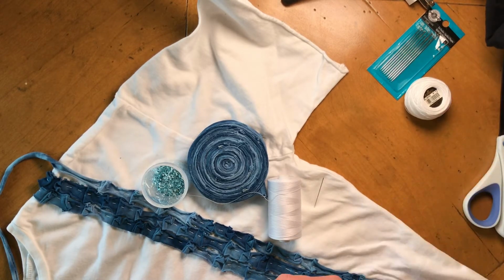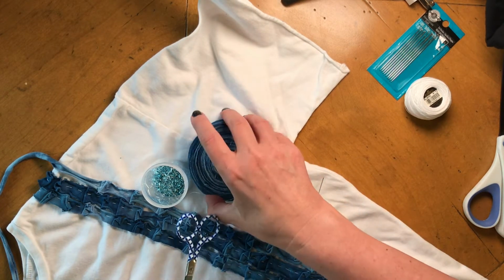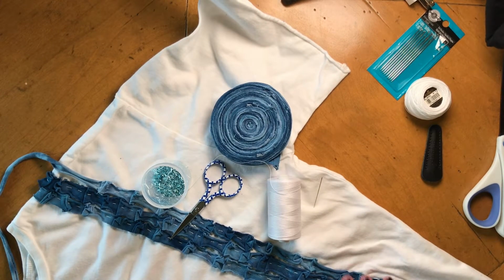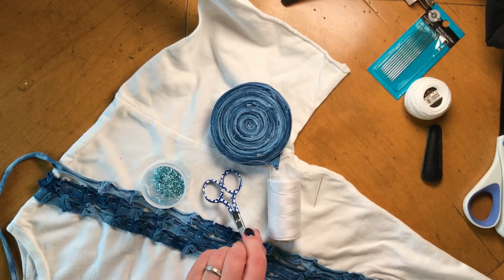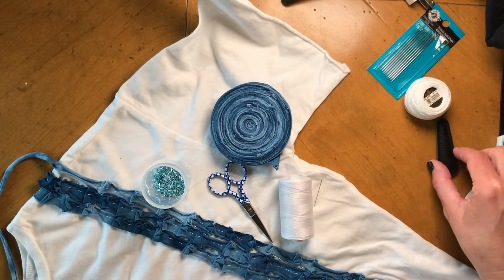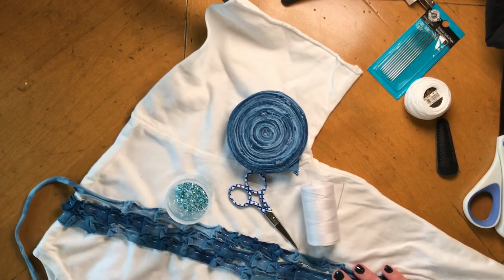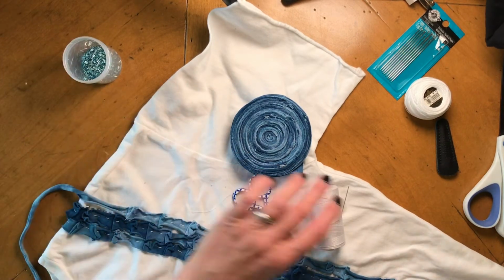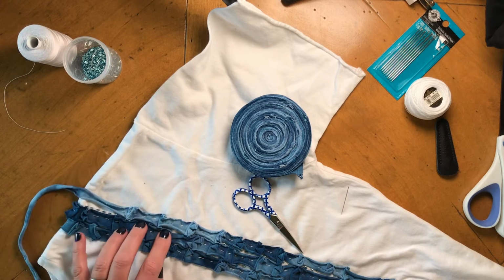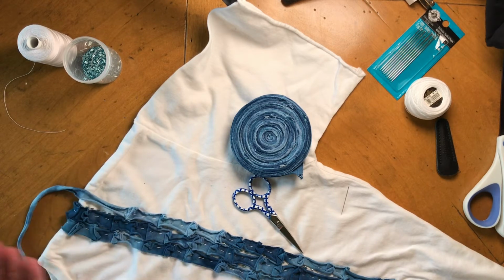So I use the very small one here. I love those scissors. So it's also blue. Ta-da! What a surprise! For people who know me, I'm obsessed with blue. So every project has something blue in it eventually.